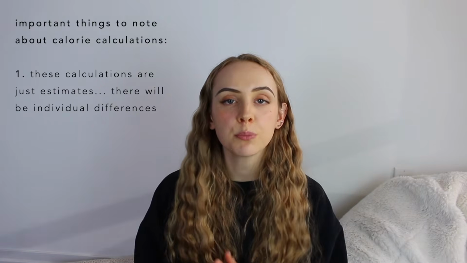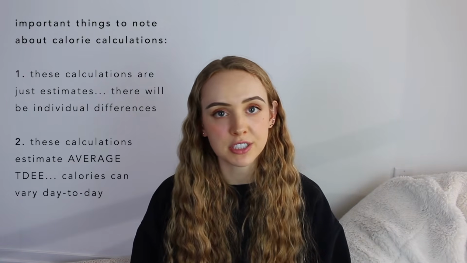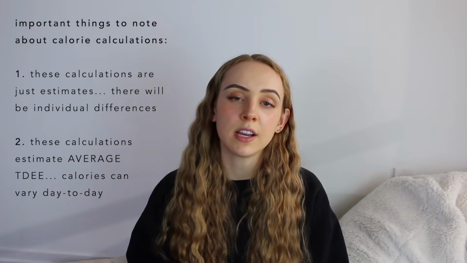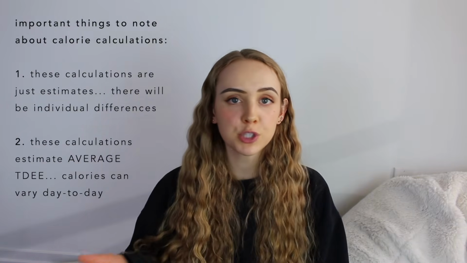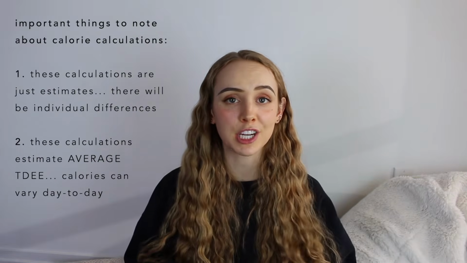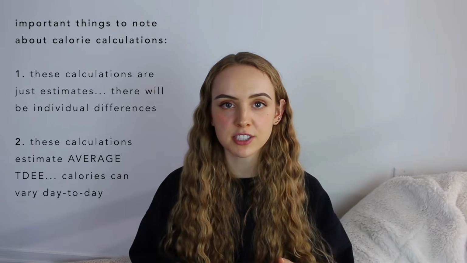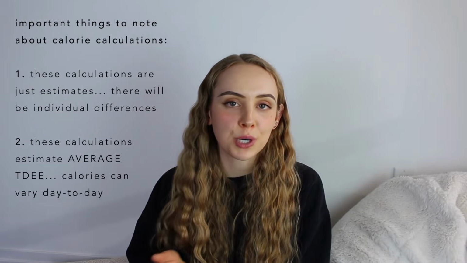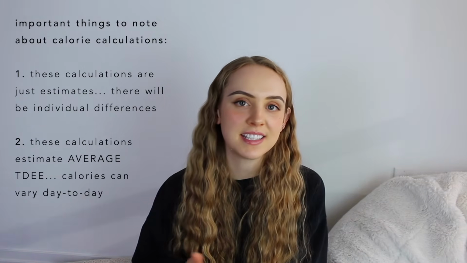The other important thing to note is that these calculators give you an estimate of your average TDEE, not your TDEE on any one given day. The calories you burn from day to day are likely going to vary quite a bit, depending on how much exercise you do and what other activities you get up to in a day. But this isn't really worth worrying about, because as I've mentioned in previous videos, what truly matters for weight loss is your average caloric intake over time, not your caloric intake on any one day. So there's simply no reason to stress out about the day-to-day being different.